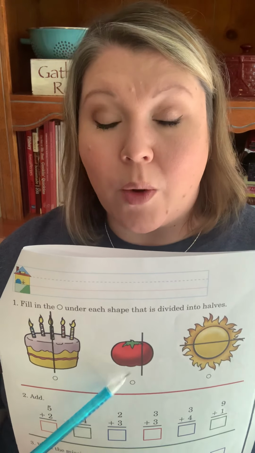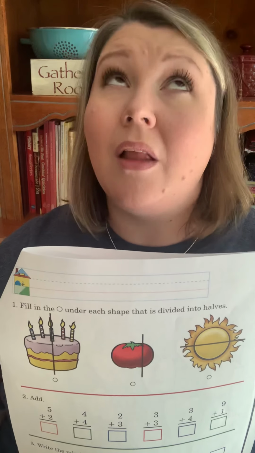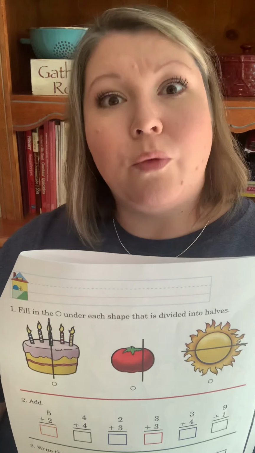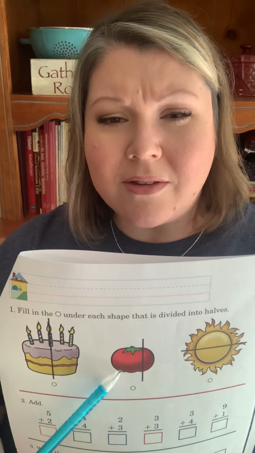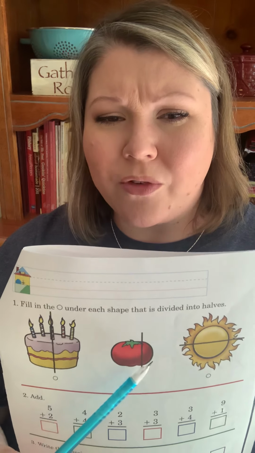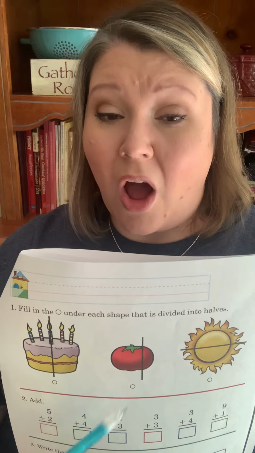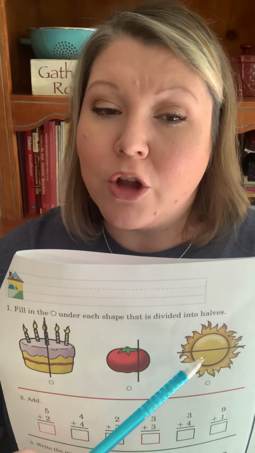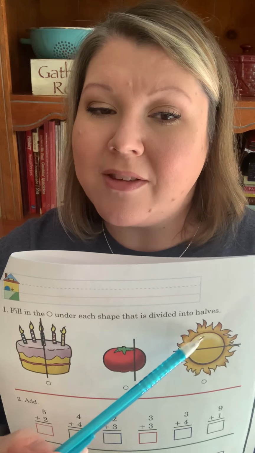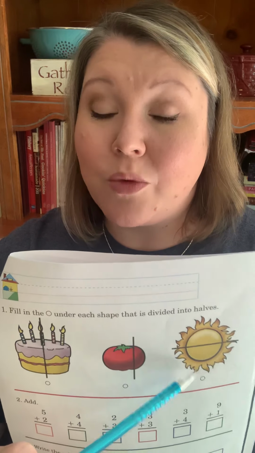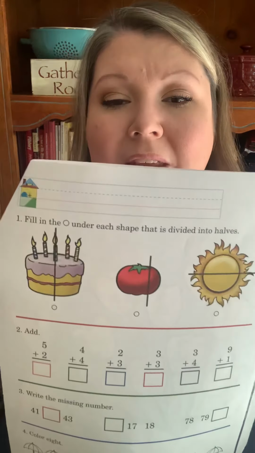Look at this tomato. I know a lot of you don't like tomatoes, but I love tomatoes and they're very good for your heart. Is this tomato cut where both sides are the same? It's not in half. We are not going to mark that bubble. Look at this sun. Is it the same? Yes, it is. So we will mark that one. The next section, easy peasy addition.